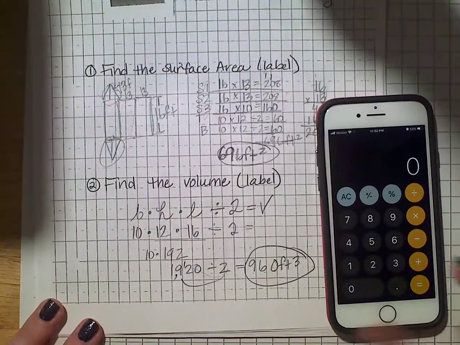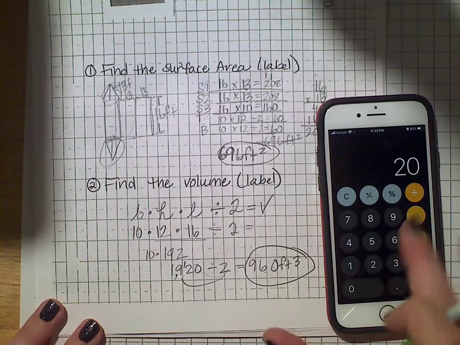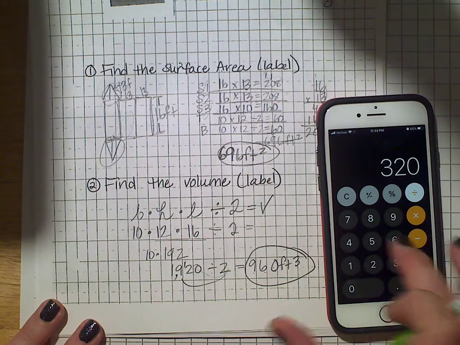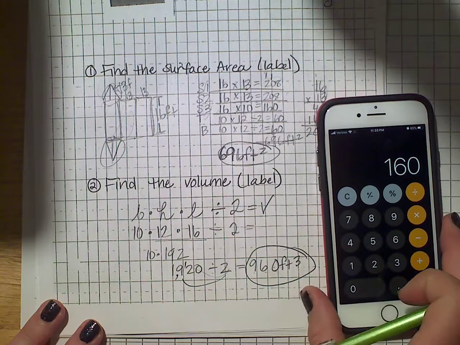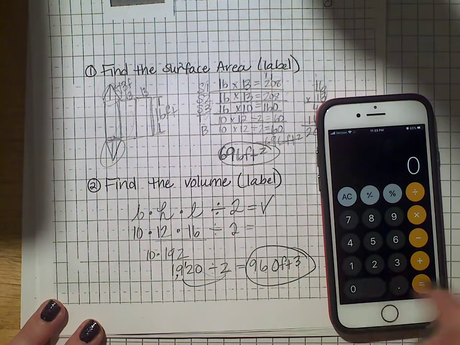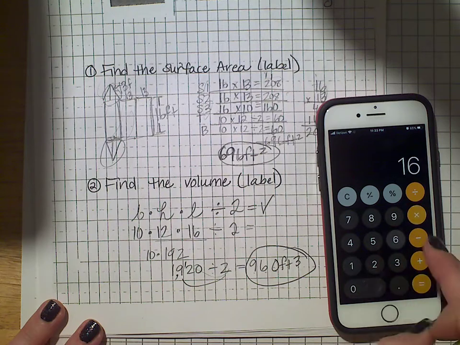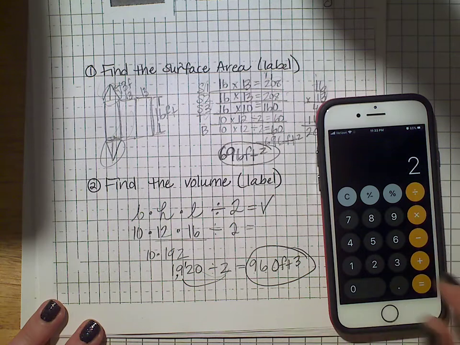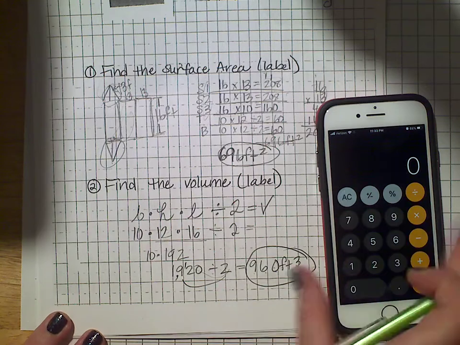Holy smokes, sorry. 10 times 12 times 16 equals, divided by 2. Okay, I didn't do something right. 10 times 12 times 16 equals, there we go, divided by 2. I think I know what I did. 960. There we go. Next page.